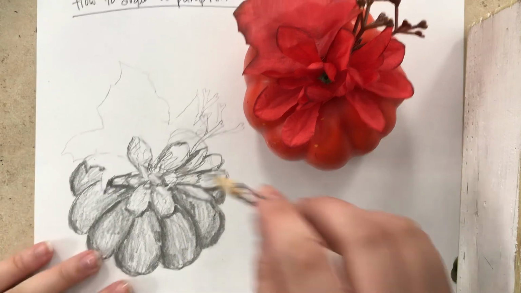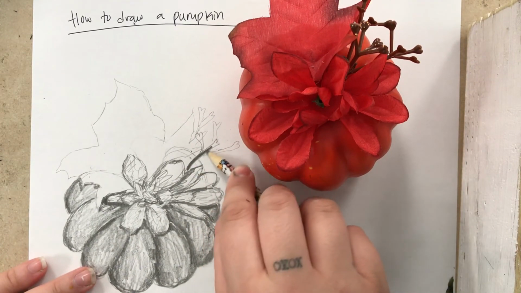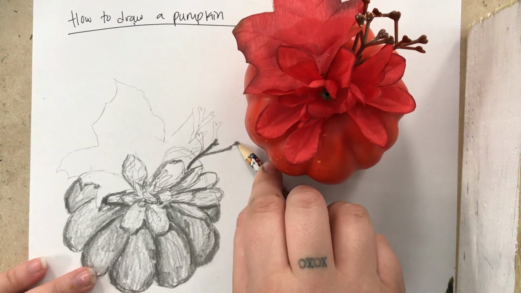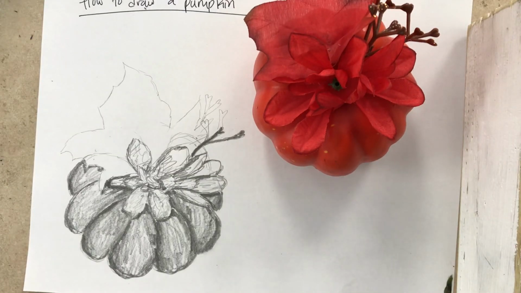And then from there, I could go back and finish everything else. So I have my sticks right here. And then I could finish my leaf, and so on and so forth, until I finish all the way.